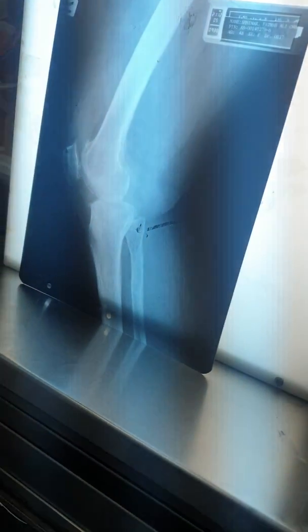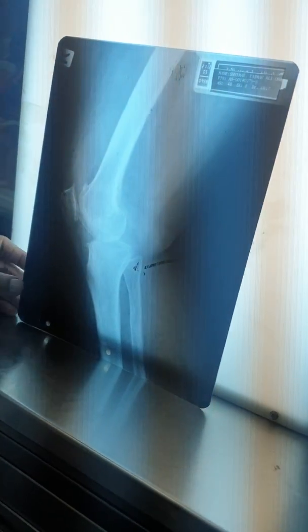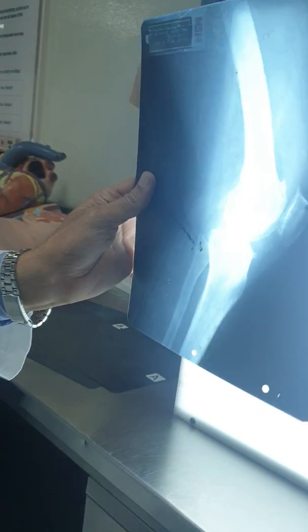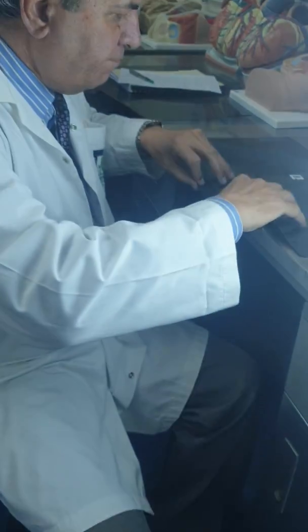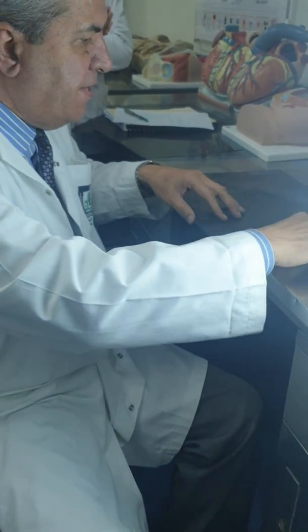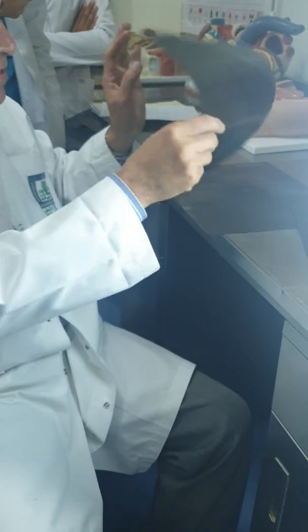So this is the lateral view. Is this the right one? I think it is the right one because this is overlapped slightly onto the back side. So this is on the right side. Not straight, because if you see here, it goes behind. Any confusion? AP and lateral view of the knee joint.